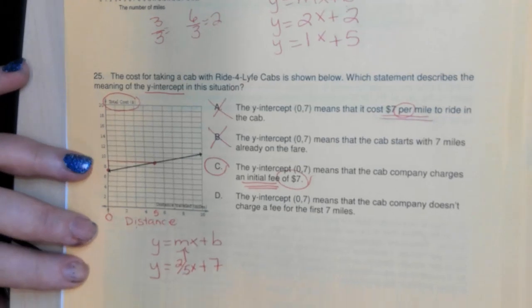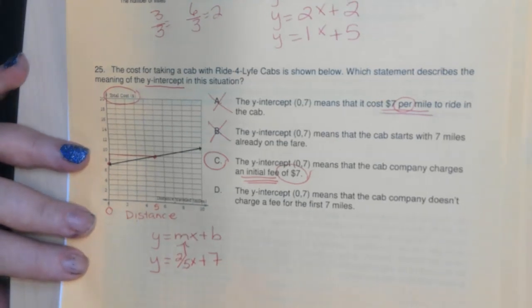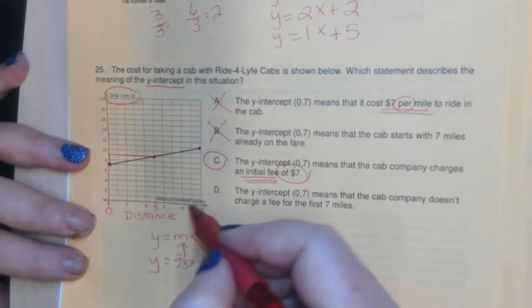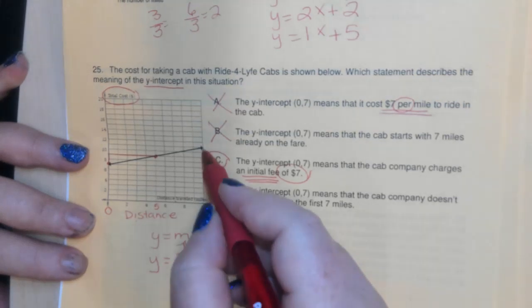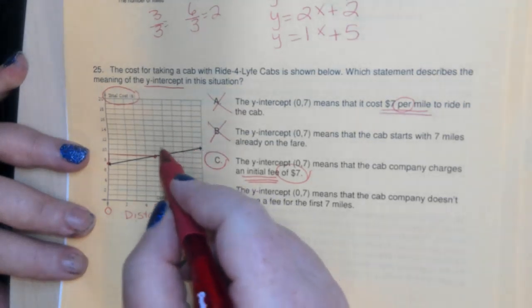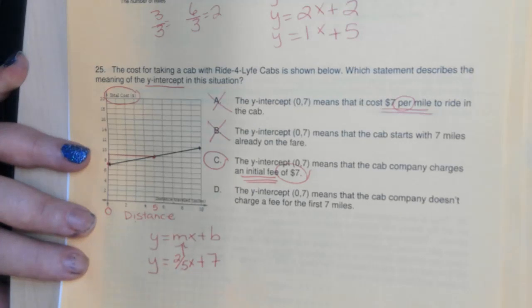That's another example of a pretty inexpensive cab ride. And if you traveled 10 miles, how much would it cost you? $11. That's how you'd read this graph.